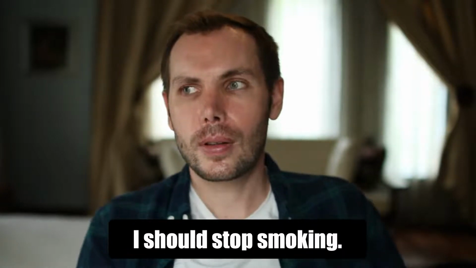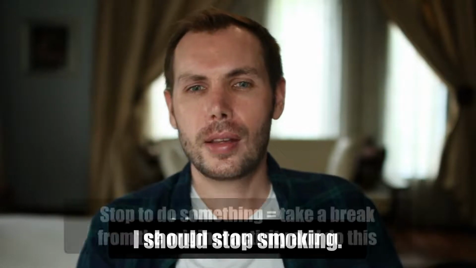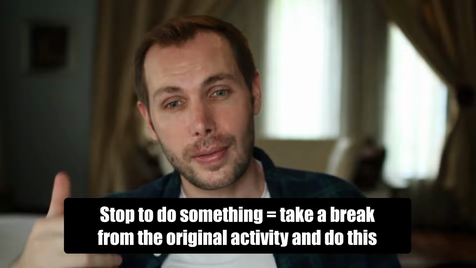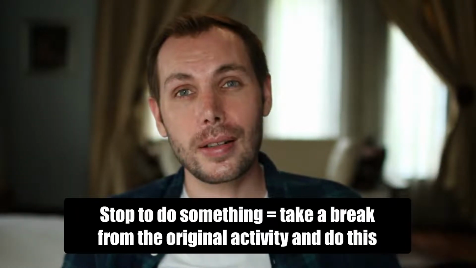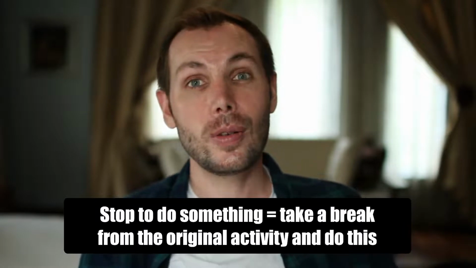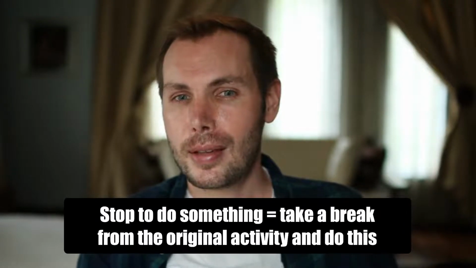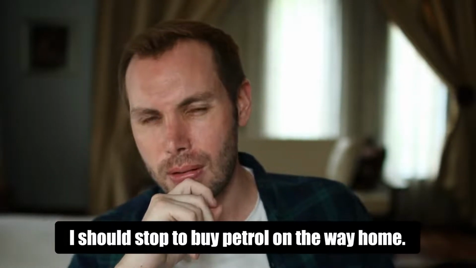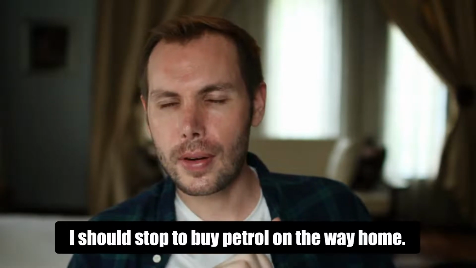Now, you could say stop to smoke, but that would have a different meaning. So if you say stop plus to infinitive, that means take a break from the original activity and do this new activity. So for example, I should stop to buy petrol on the way home. So what would be the difference there?